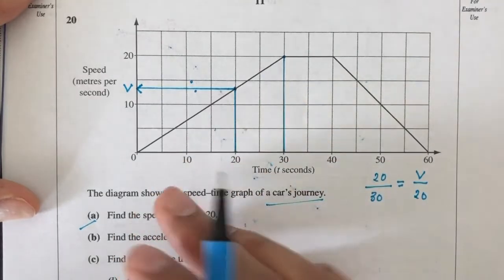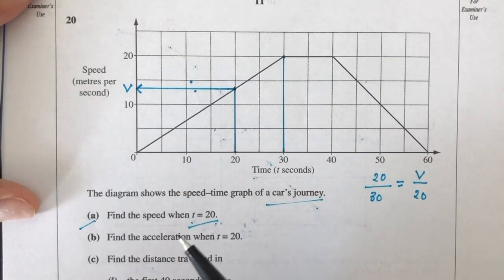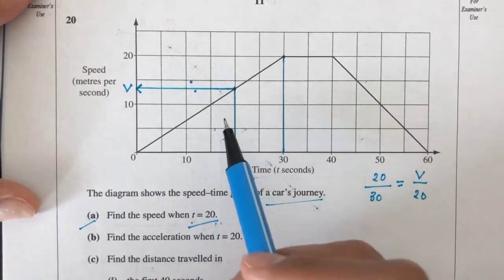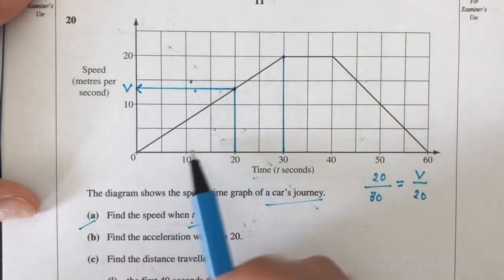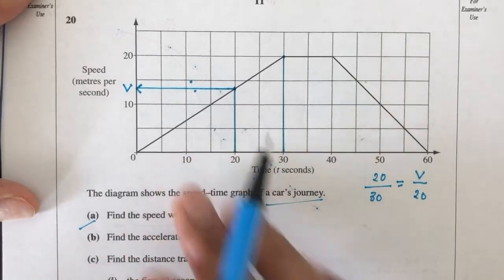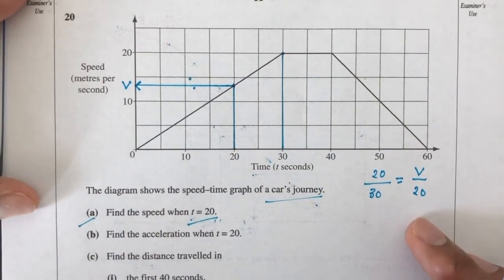One way to know if they are similar is because this small triangle is inside of the big triangle. So that's one way to know that they are similar. Then you can use this technique.